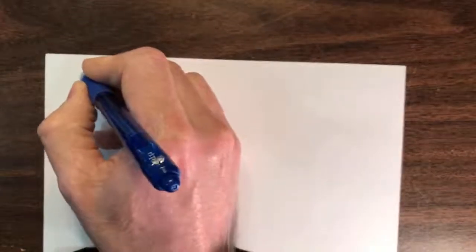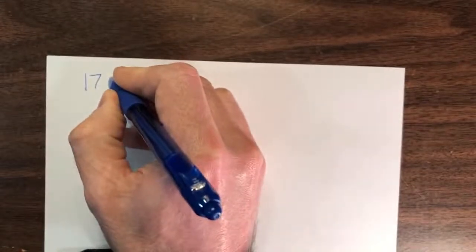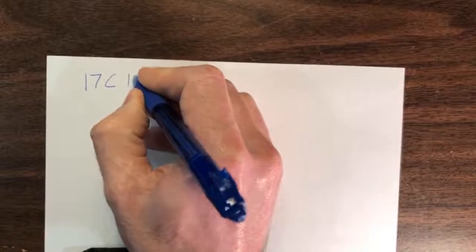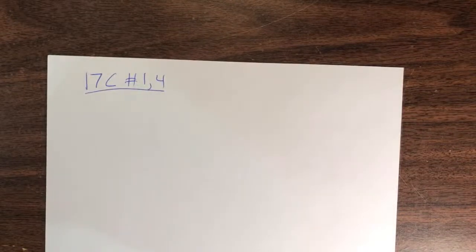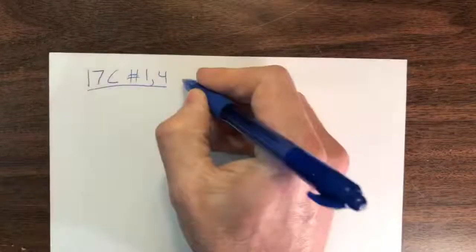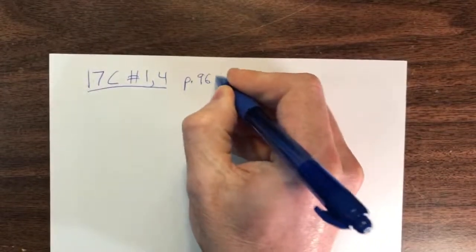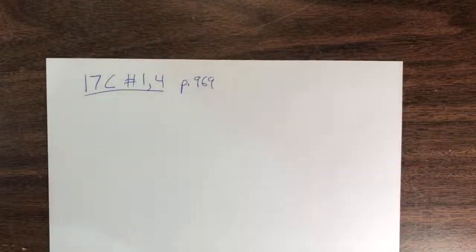All right, so it was 17C, numbers 1 and 4. I think that's what it was. And then it was 17D, 2, 4, and 5. I think that's it. All right, so let's go ahead and jump into it. So 17C, that's got to do with current. And that's on page 969 of your books, and number 1.